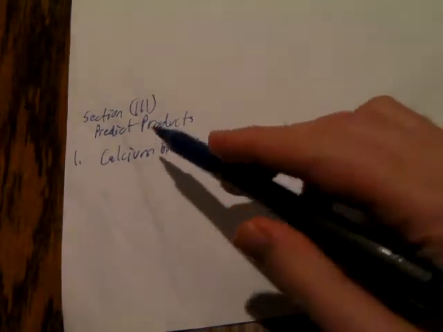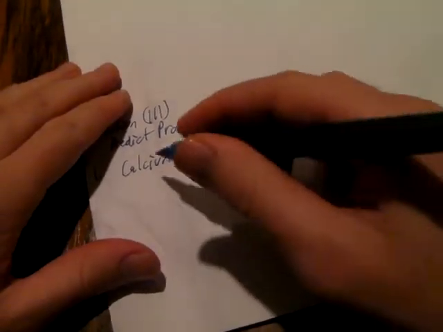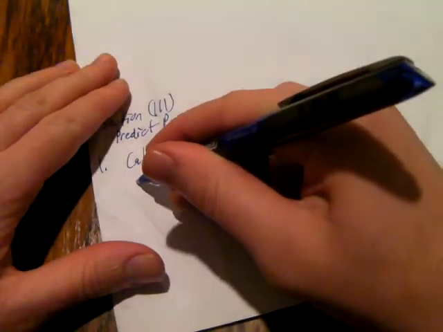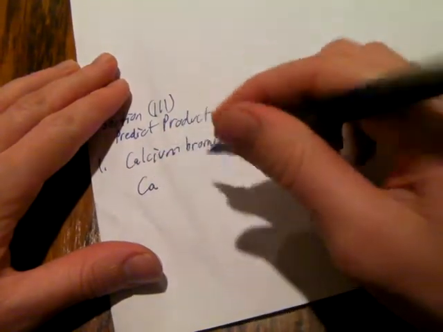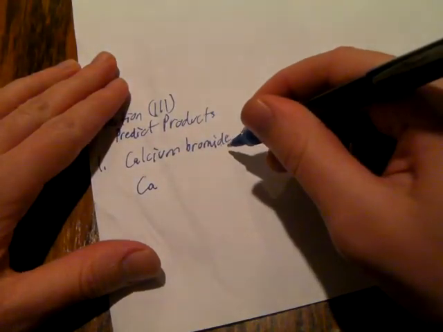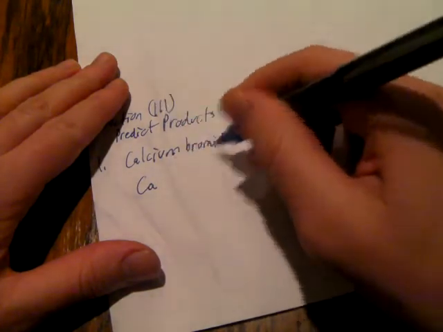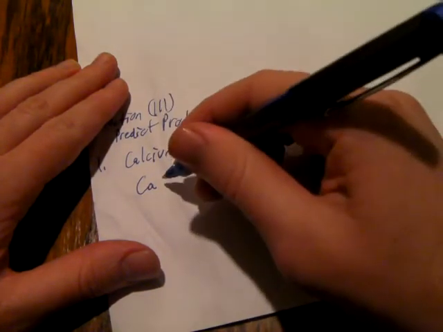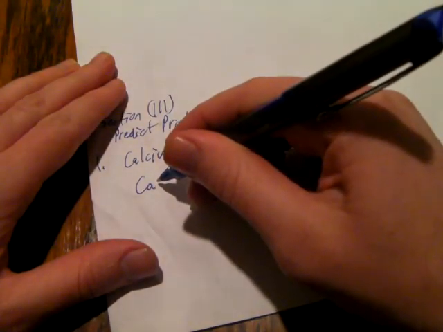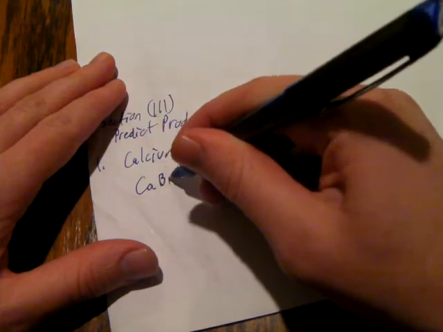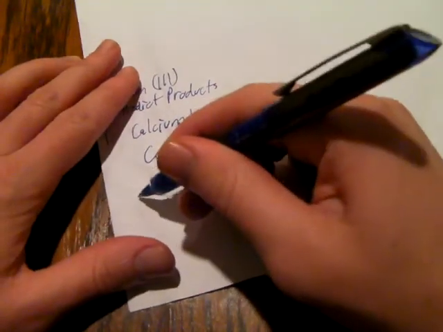So we have to convert this word equation into a chemical equation. Calcium, you find on the periodic table, Ca. Bromide is the same as bromine on the periodic table. We changed the name to "ide" to make it a compound name. Calcium Br.